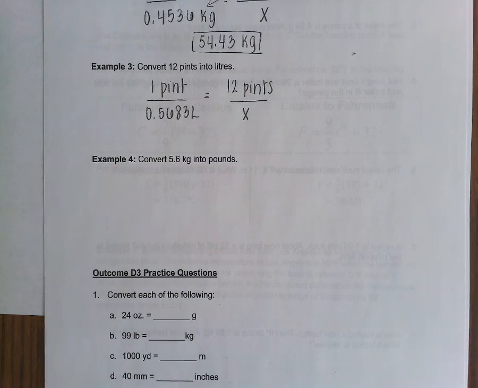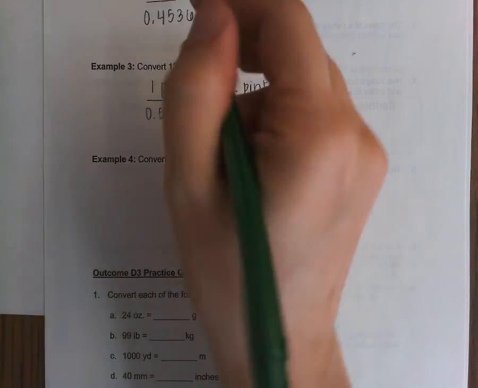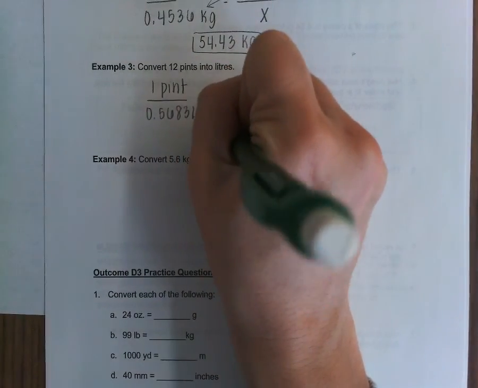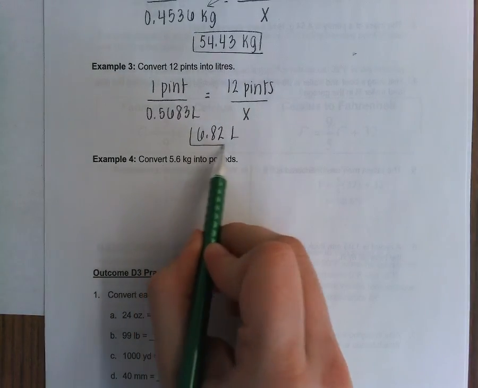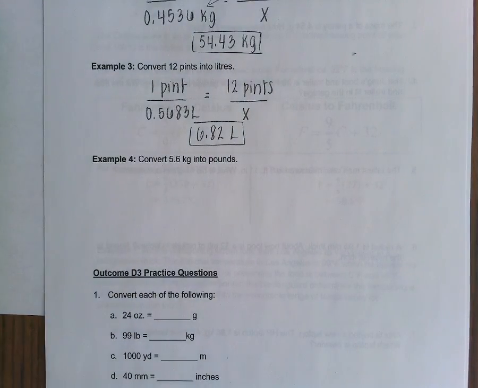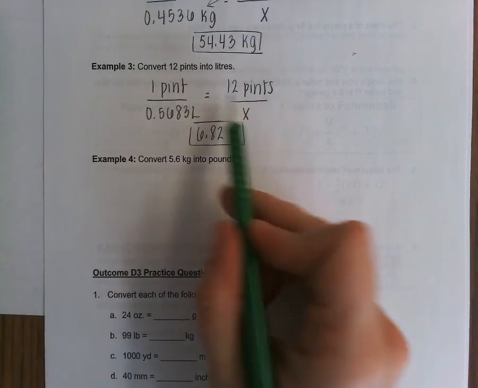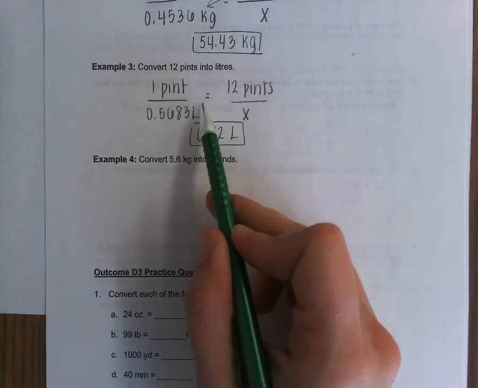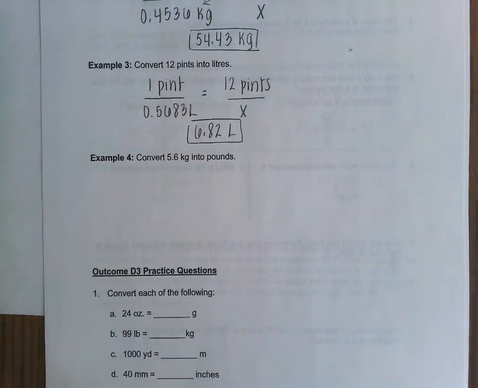My unknown is liters, so again, you're going to multiply, and the result is 6.82 liters. You can see that these proportions make this work really easy because everything is set up very organized. You don't have to worry about if you're multiplying or dividing. As long as you set up these ratios correctly, it makes the operation really easy to figure out.